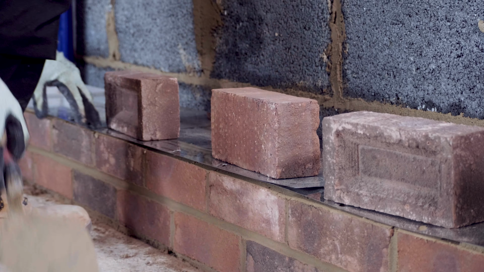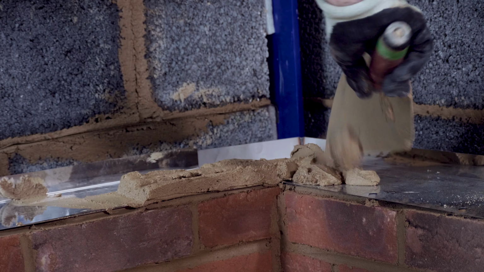As you can see, the horizontal trays overlap the internal corner, where Ian is now laying a bed of mortar and adding the 2 corner bricks. This will allow him to level through and lay runs in both directions.